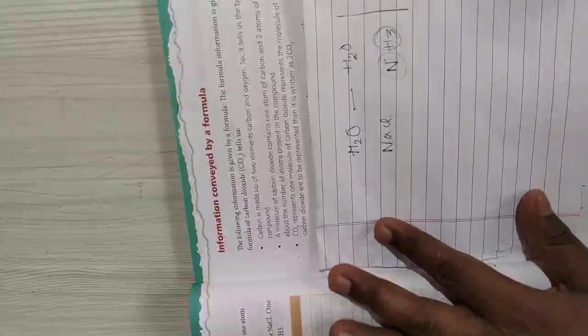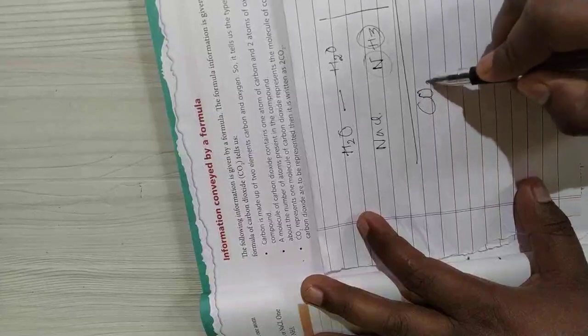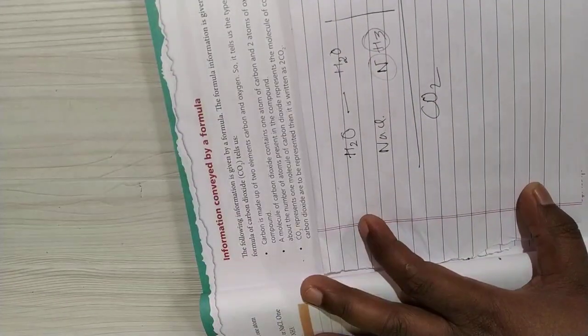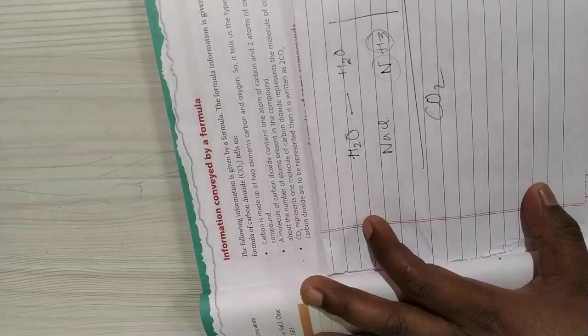So we have already discussed the formula of a compound. We have discussed the formula of water is H2O. Now what is the formula for carbon dioxide? CO2. Now this formula is very much important. It gives us lots of information. Now what is the information that we get from the formula?